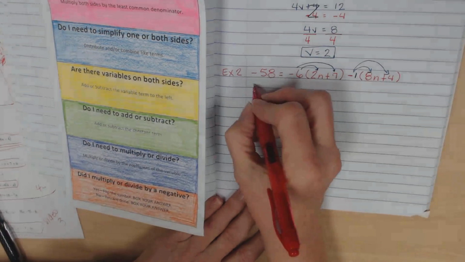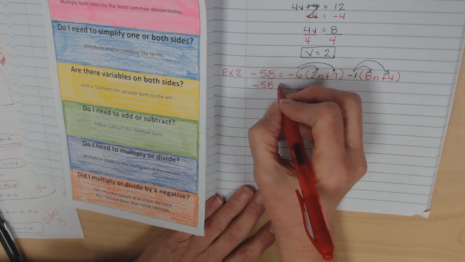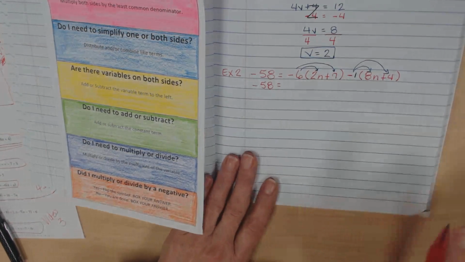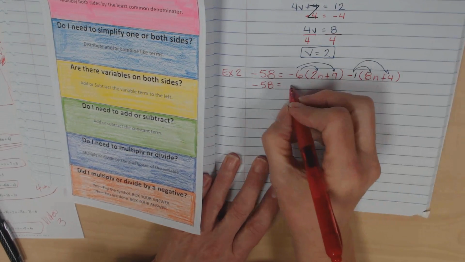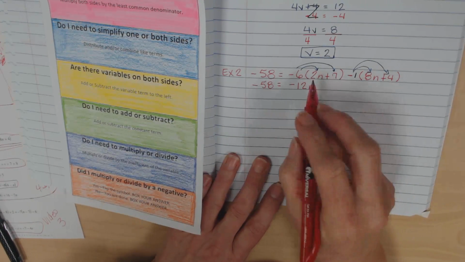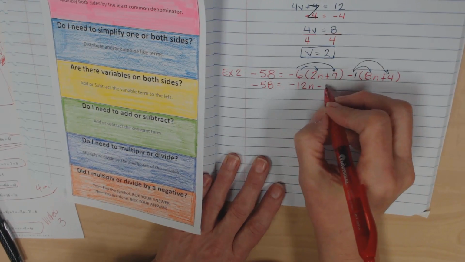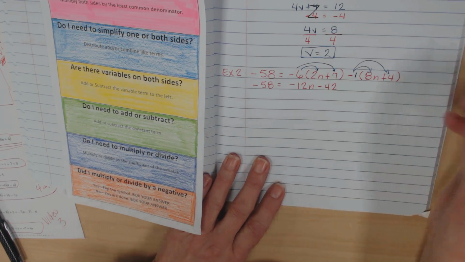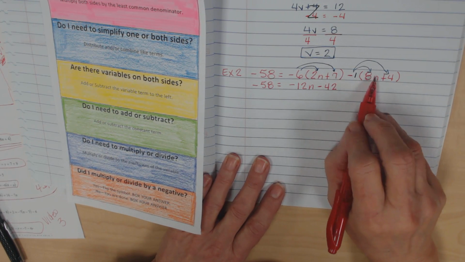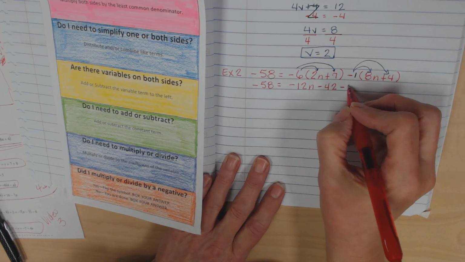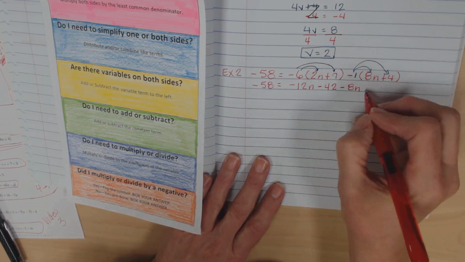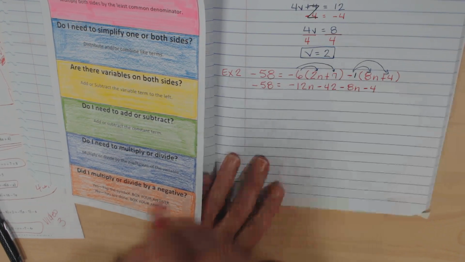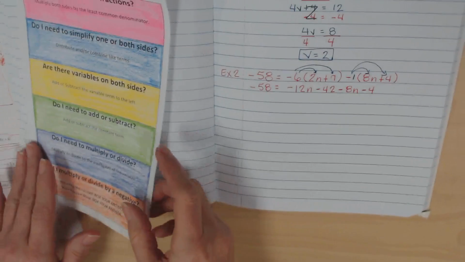So here we have negative 58 on the left-hand side, which is already simplified. Now we've got to simplify this side. Negative 6 times 2n is negative 12n. Negative 6 times 7 is negative 42. Then we take the negative 1 here and distribute it to the 8n, and negative 1 times 8n is negative 8n. And then negative 1 times positive 4 is negative 4. But I'm not finished with this question yet.